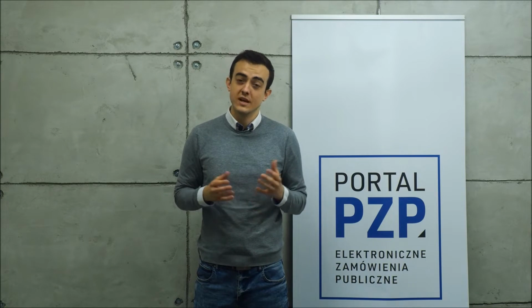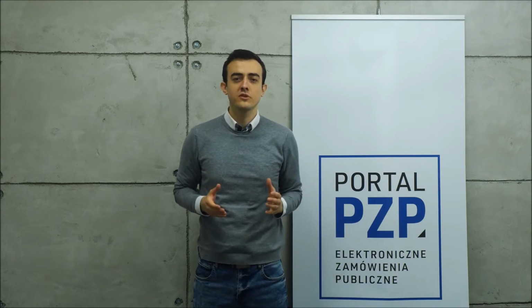Of course you will need a computer with internet access to do this, that's quite understandable, but in addition you will also need a qualified electronic signature, which is necessary to set up an account. The important thing is the qualified electronic signature must comply with the eIDAS regulations, so you have to pay attention to this. Okay, let's start the tutorial.